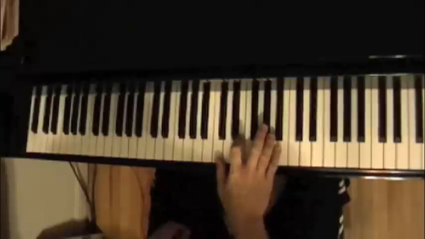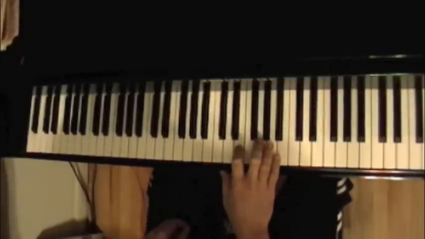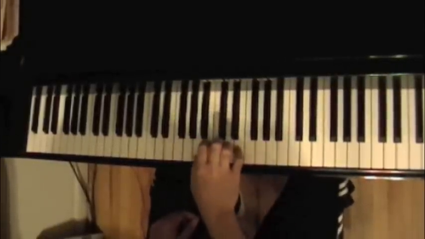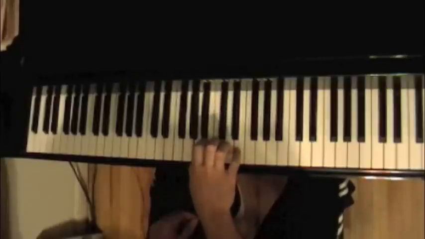Hello, this is a tutorial using melodic minor. In this tutorial we're going to use A melodic minor. A melodic minor, in case you don't know, are these notes.